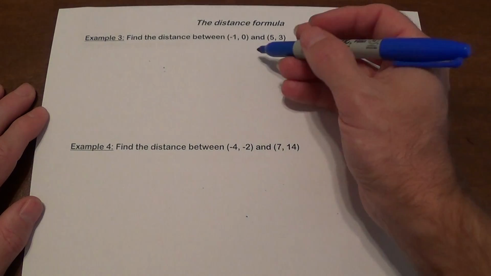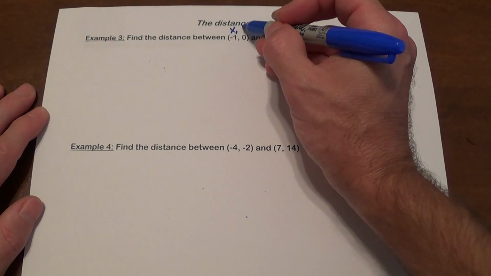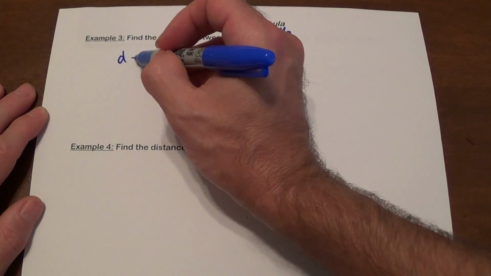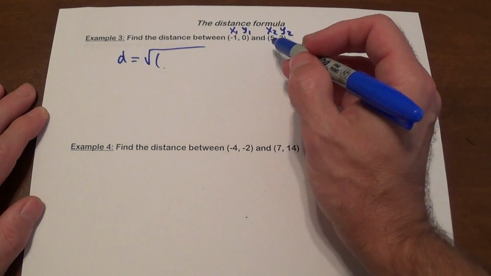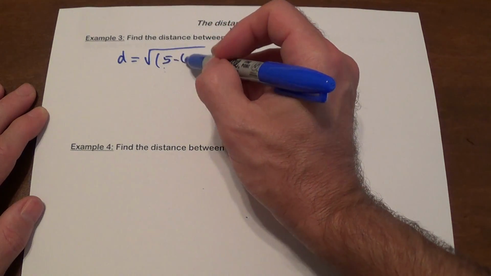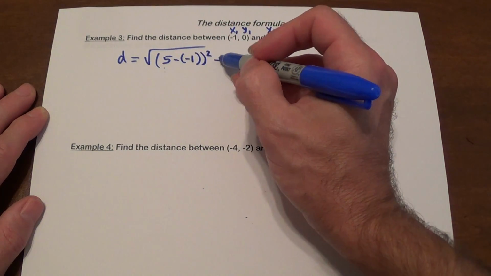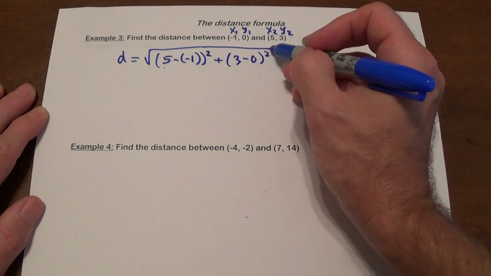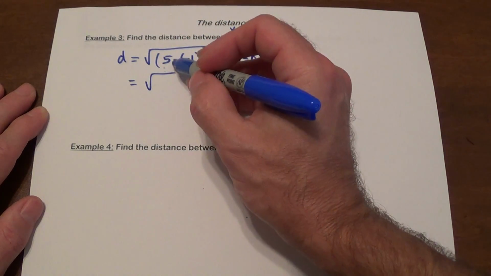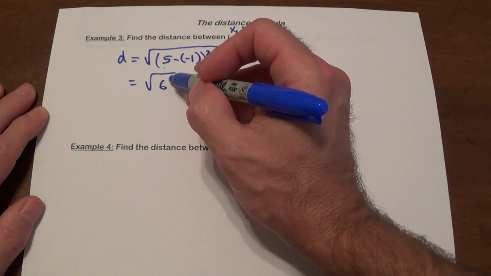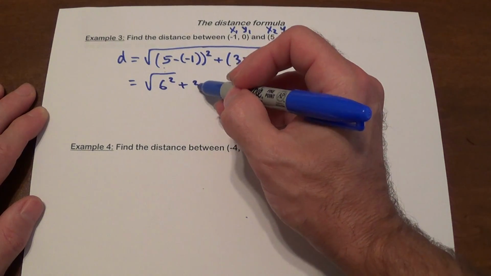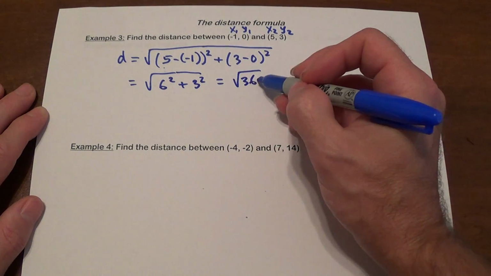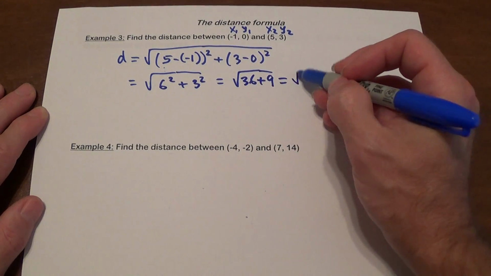Moving on. These 2 points, label them. So the distance is the square root of 5 minus negative 1 squared plus 3 minus 0 squared. So that's going to give us 5 minus negative 1 is 5 plus 1, which is 6 squared, plus 3 squared. So that's going to give us square root of 36 plus 9, which is the square root of 45.